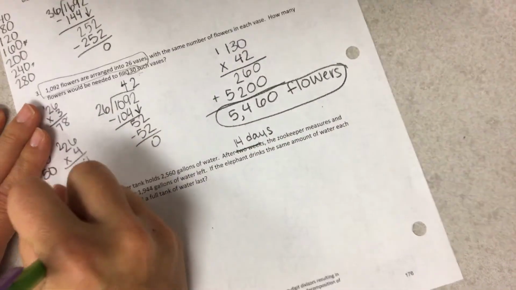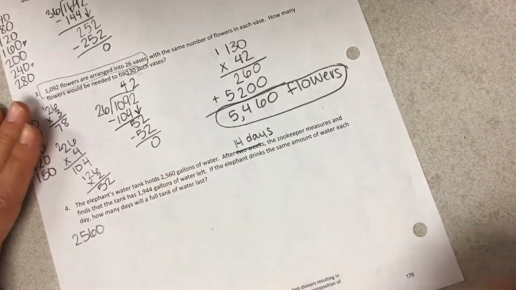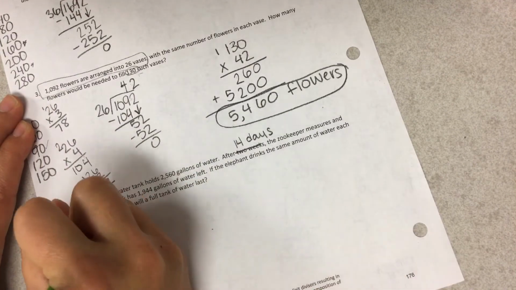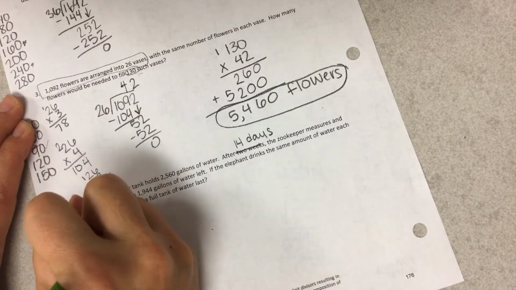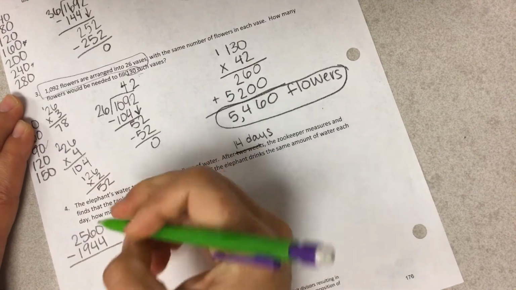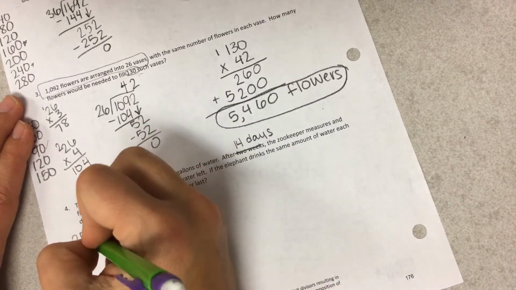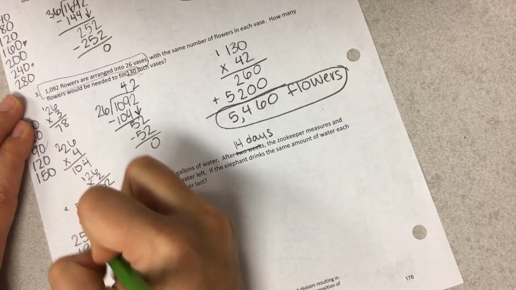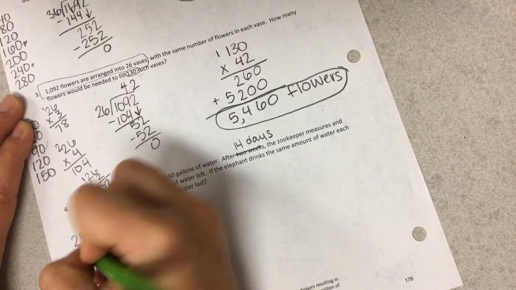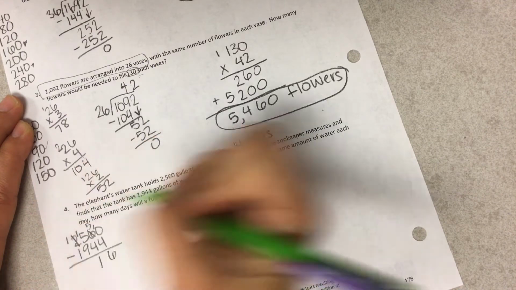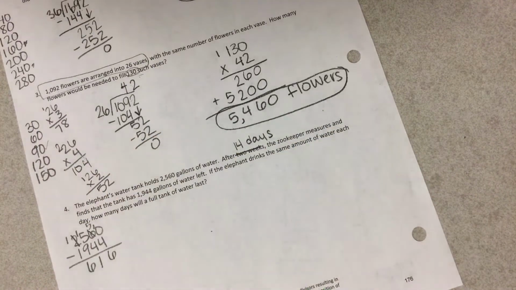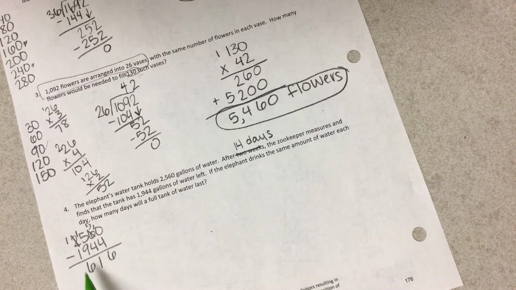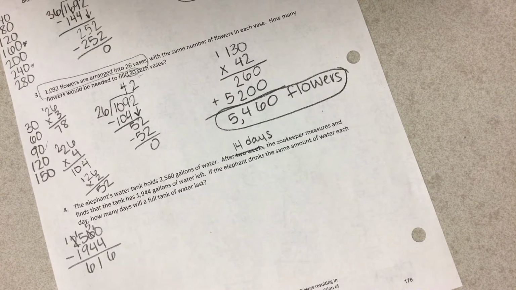So I'm going to take that 2,560 and I'm going to subtract 1,944. Okay, can't do 0 minus 5, so I'm going to borrow this 6. I'm going to turn that into a 5, 10, 6, 5 minus 4 is 1. Can't do 2 minus 9, so I'm going to regroup that 1. Okay, so in those 14 days, the elephant drank 616 gallons of water.